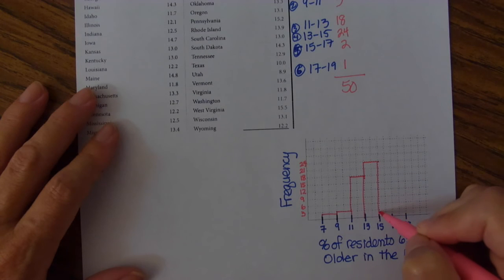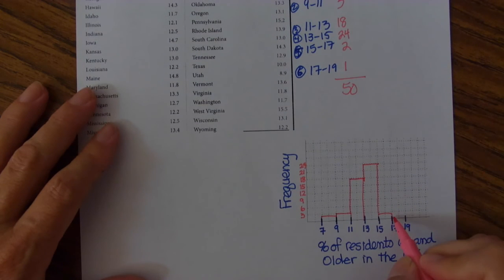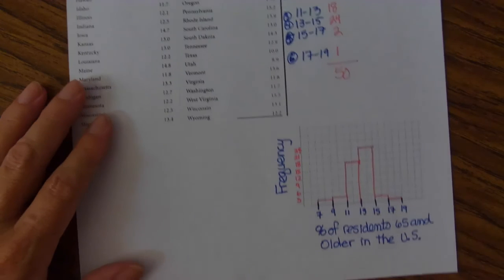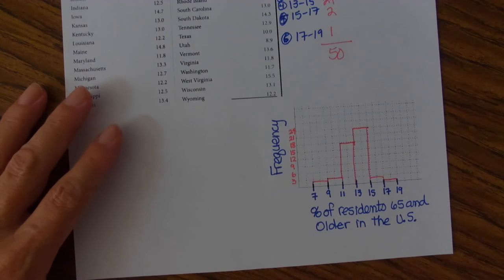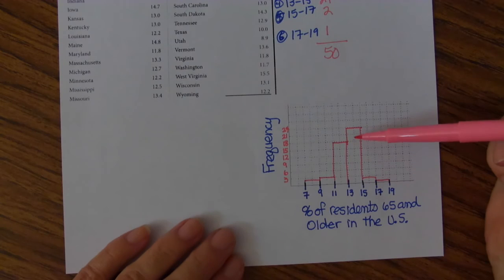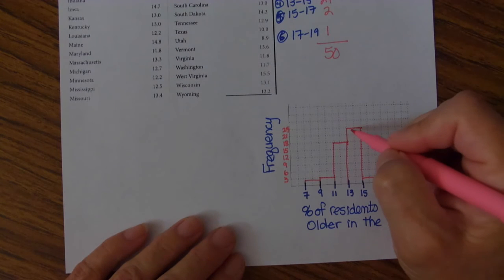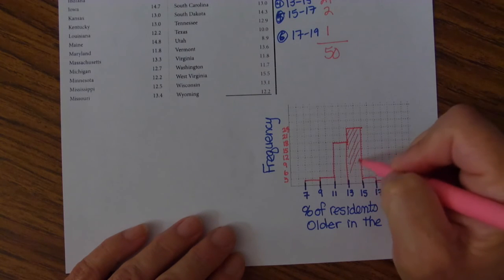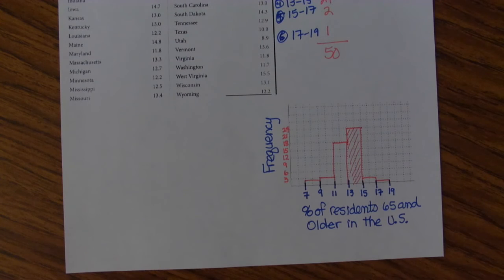And 2. And 1. You have successfully created a histogram. They all touch each other right here. This one had 24. You can see that 24 states have between 13 and 15%.